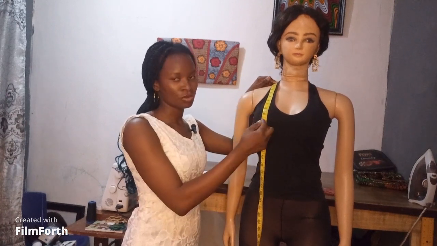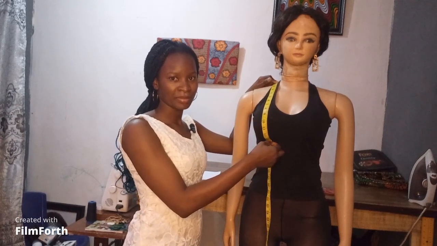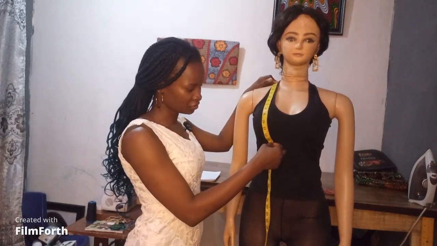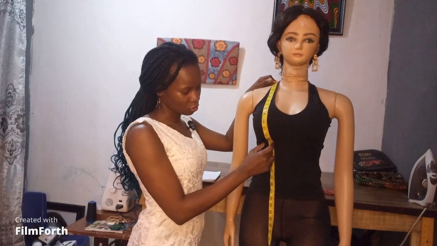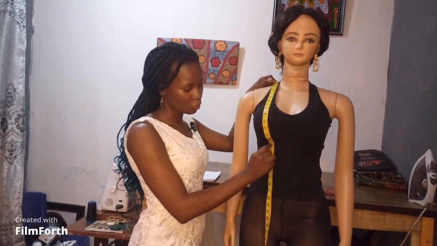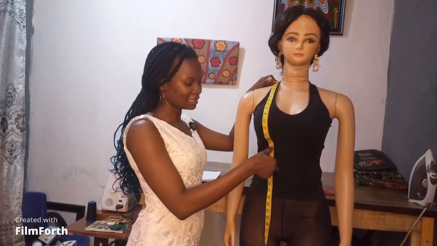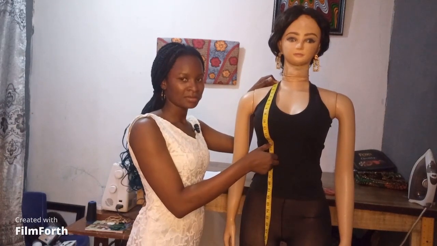Then after that, you take the apex of the bust, which is the nipple, that's the shoulder to your nipple. Then after that, you go down and you take your under bust measurement. So this under bust is just the line after the bust point. You see it there, where the bust area goes in. That's your under bust, the natural curve measurement.